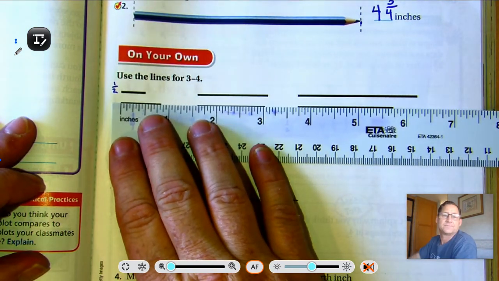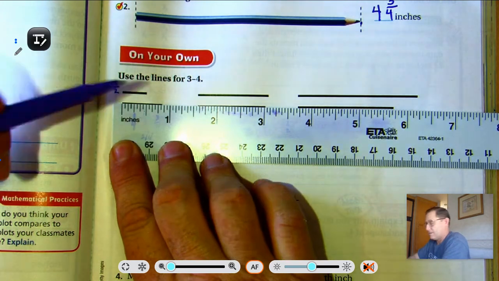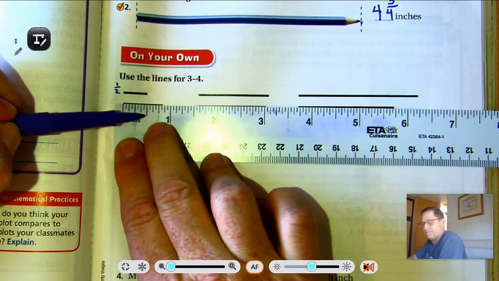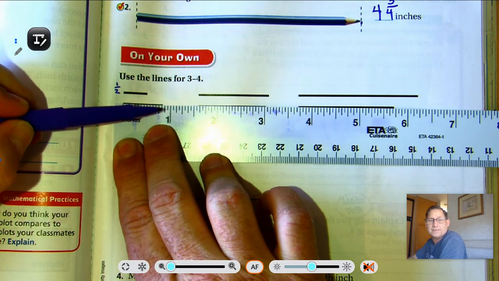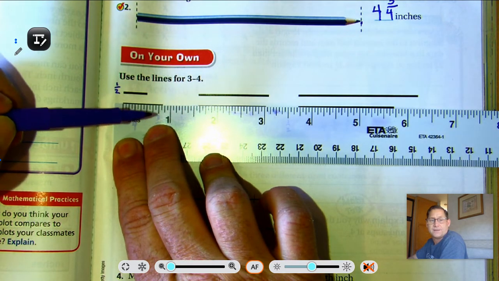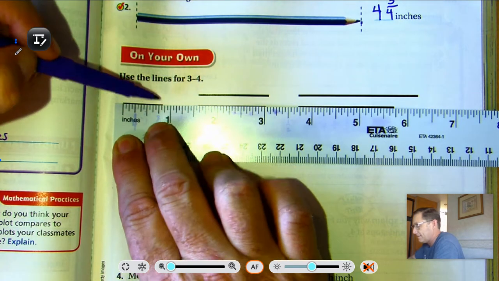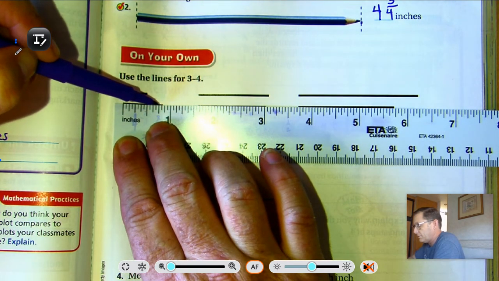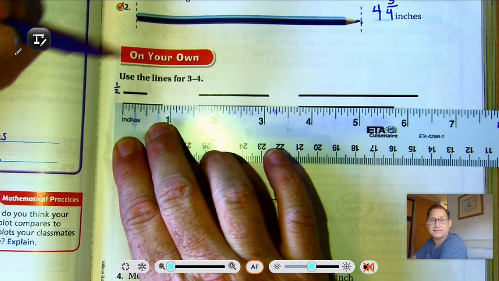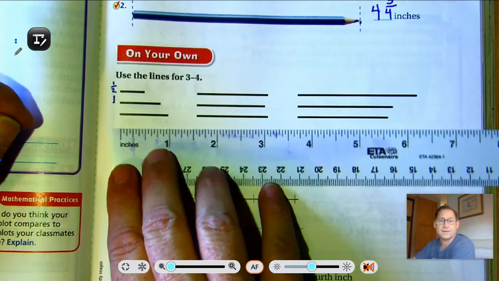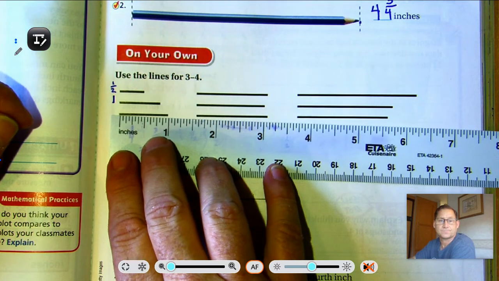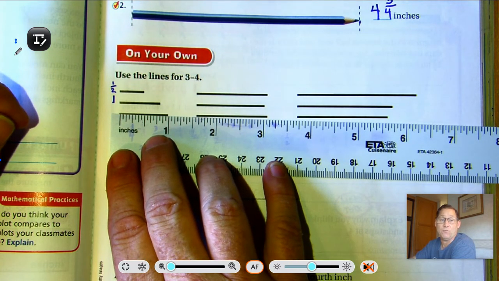The next one, here's the ½ inch mark, and here's 1. It only has to go 3 marks to get to 1, and I'd have to go back 1, 2, 3, 4, 5 to get to ½. So I'm going to call this 1. Okay, this next line, it's right at 1.